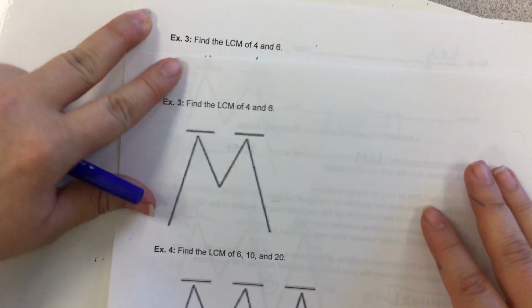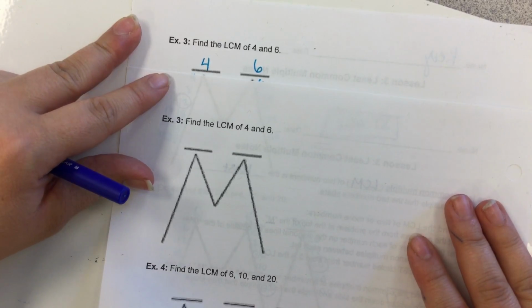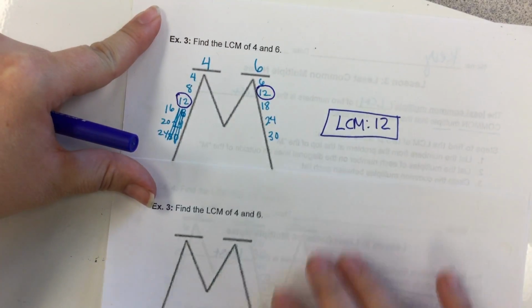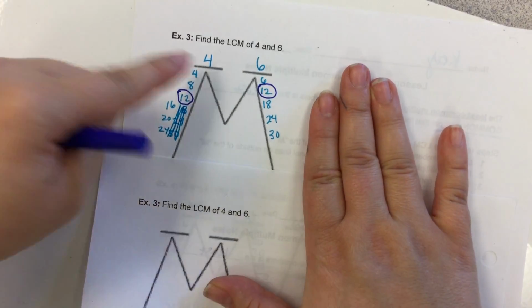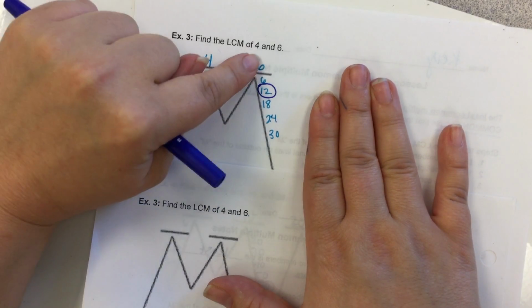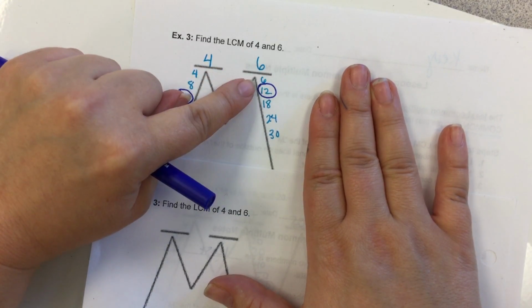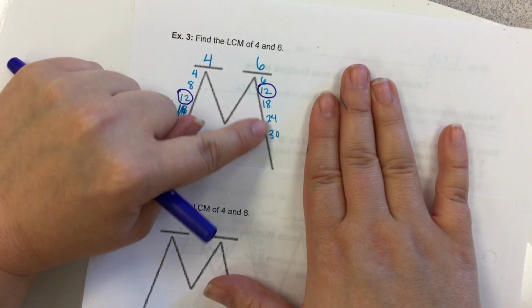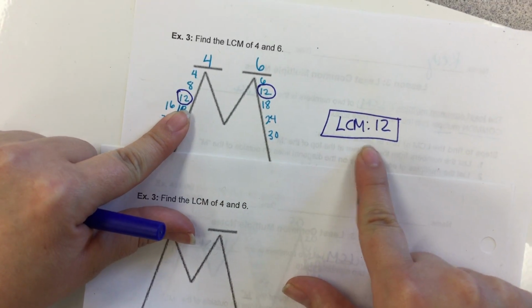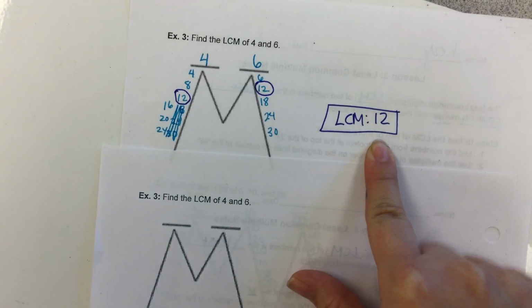All right, I'm glad you're back. So what I did here was I first listed 4 and 6 at the top of my M. Then I listed all of the multiples of 4 down the left side, 4, 8, 12, 16, 20, 24. I listed all the multiples of 6 down the right side, 6, 12, 18, 24, 30. The smallest common number is 12, therefore my LCM is 12, okay?